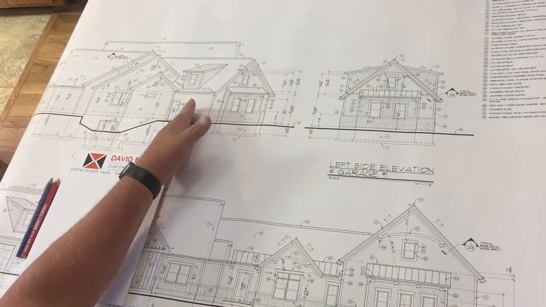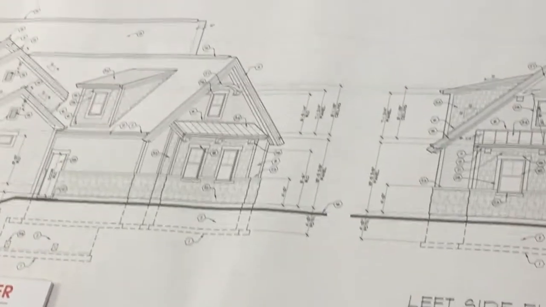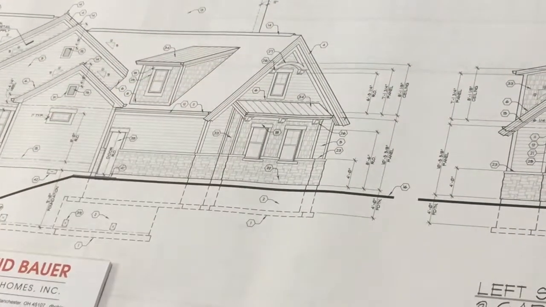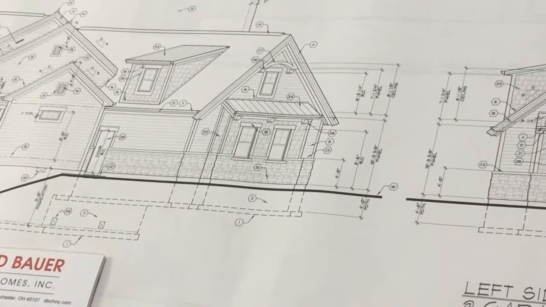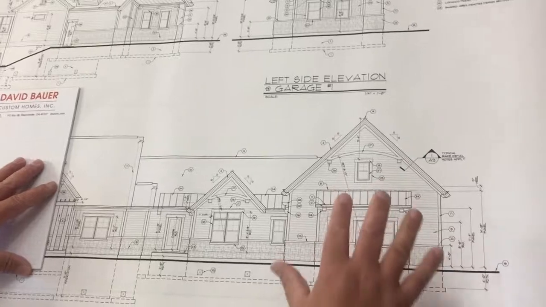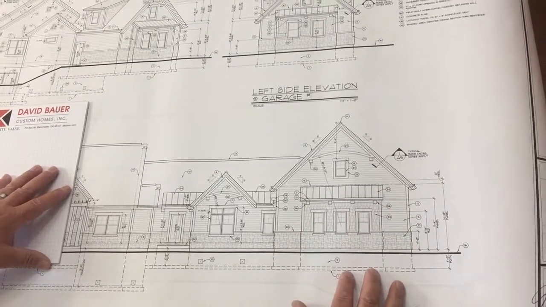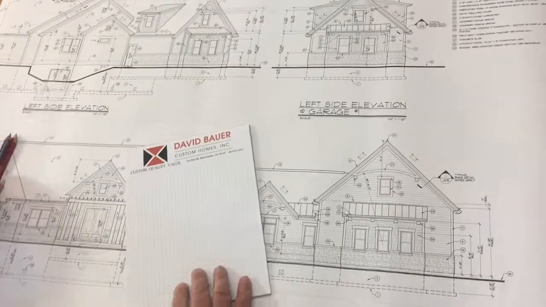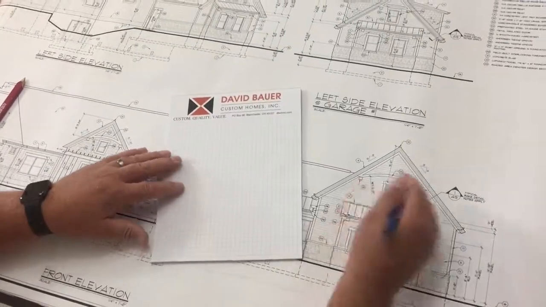This house happens to be on a 22-degree angle, so you're actually seeing something that you normally don't see in a house. So normally when a person looks at the house, they can't get the dimensions of what this house is going to really look like. So then what I normally do is I'll take a pad and I'll go, well, that's what this is going to look like.